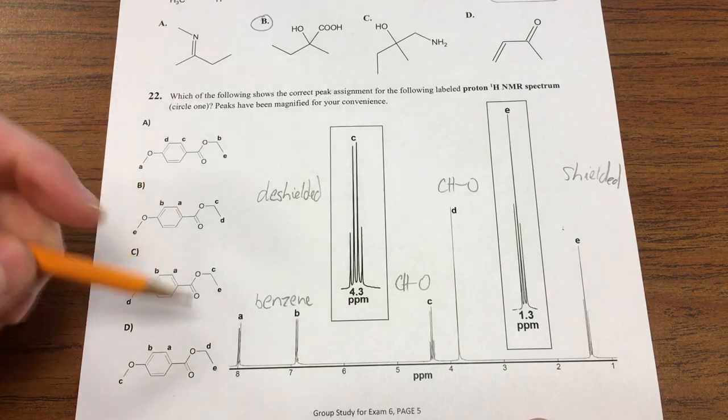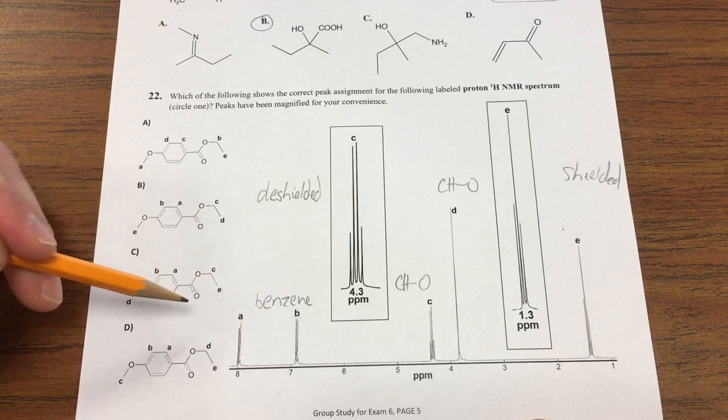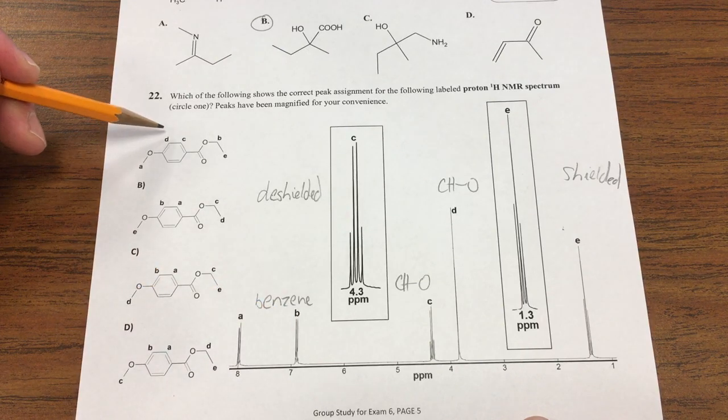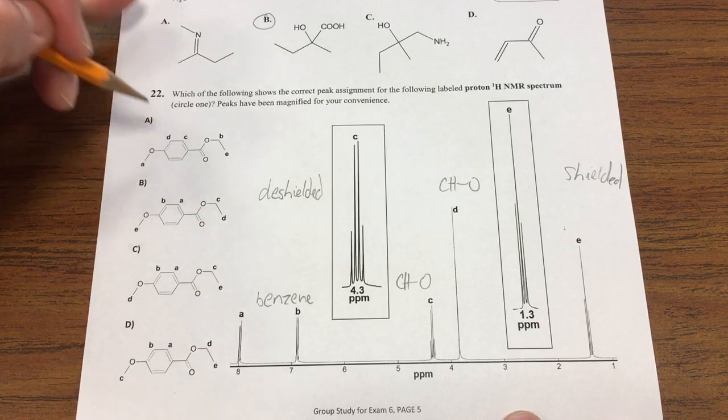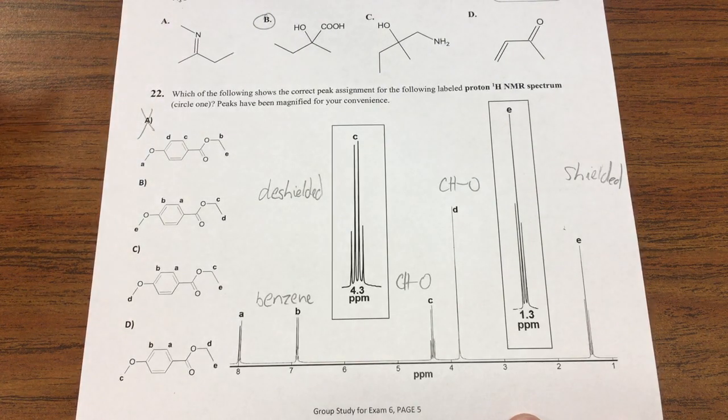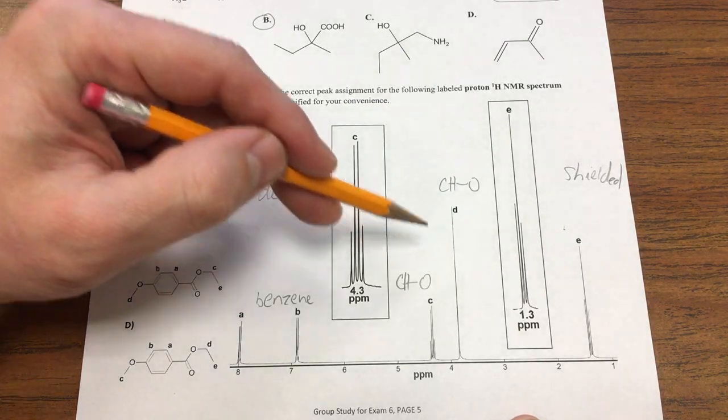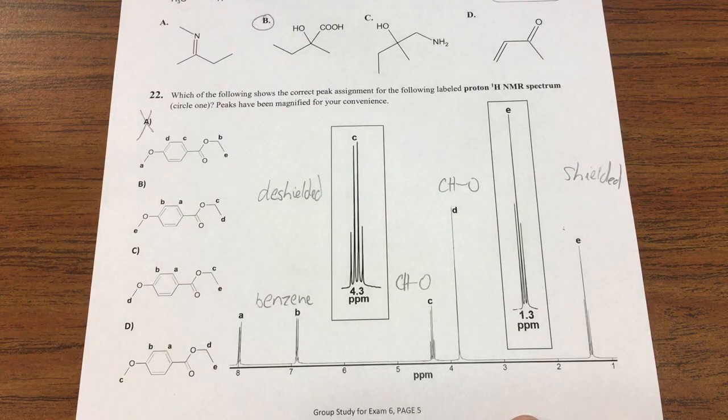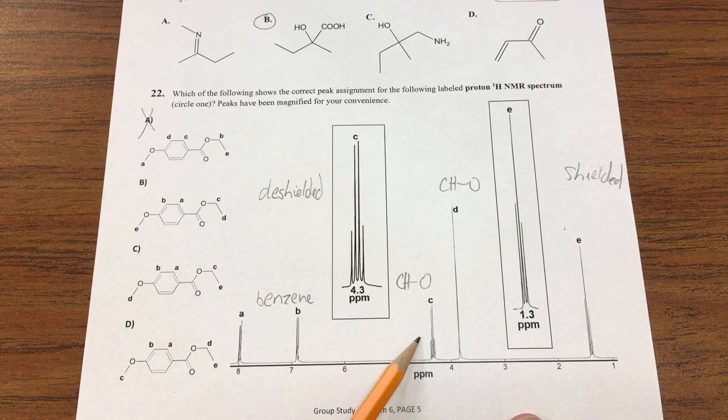Okay, so A and B should be the benzene here. Let's look through the list. We can eliminate that one right there because D and C are not going to be that far. Or excuse me, the benzene's not going to be this far upfield. Okay, so it's down to 3 answer choices. Let's look at the next one, because A and B are the same on the other 3.